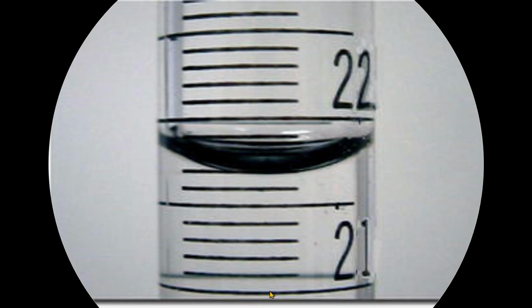Here we can see the curved surface of water inside a graduated cylinder. This is what we call a meniscus. This happens because of adhesion, as the water molecules are attracted to the glass, pulling the edges upward. And that's why it looks like the letter U. At the same time, cohesion keeps the water molecules connected, creating that curved surface that we are familiar with.